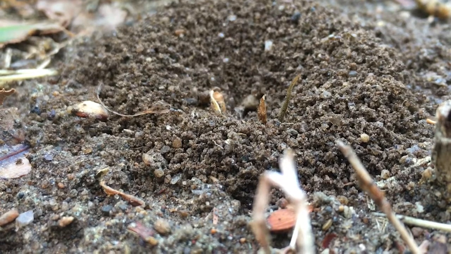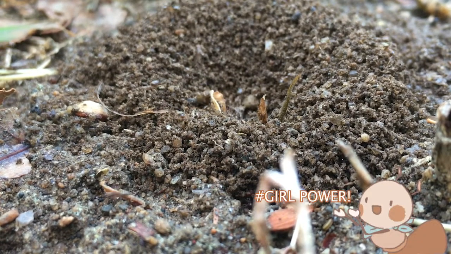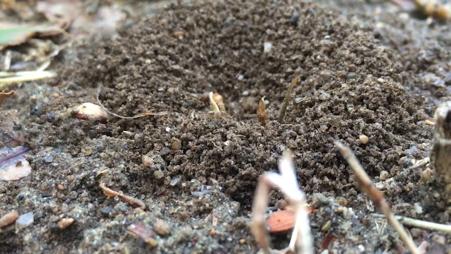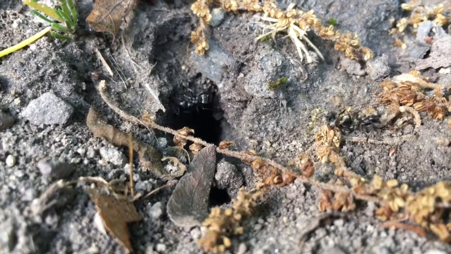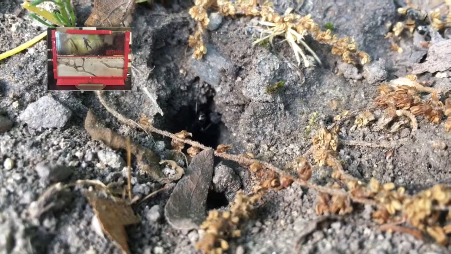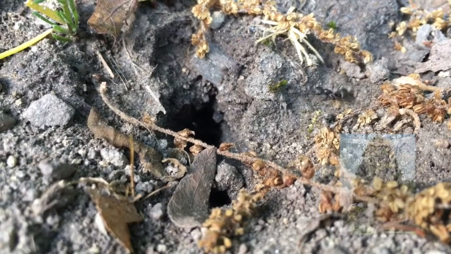In general, all worker ants are female. Males are generally unimportant to the colony and only exist to reproduce. Ants can live in many different places, such as underground, in anthills, up in trees, and under logs.